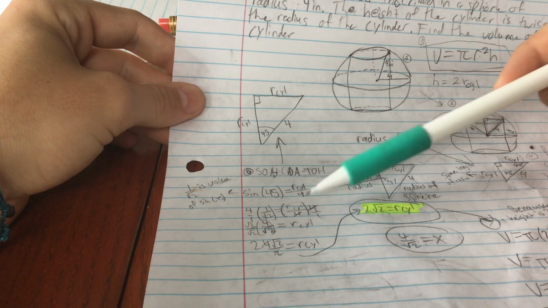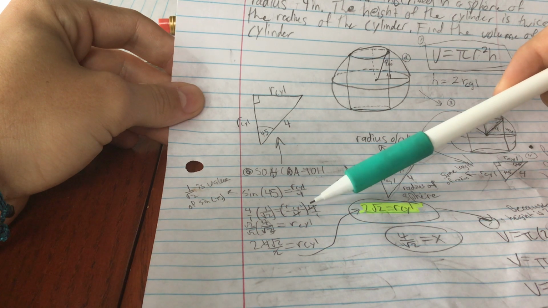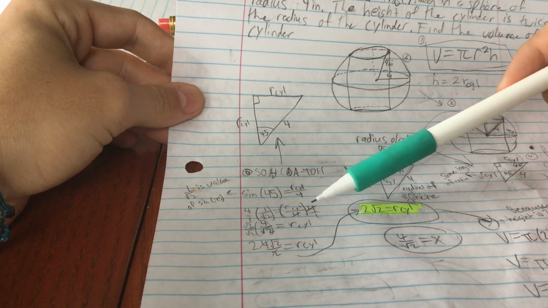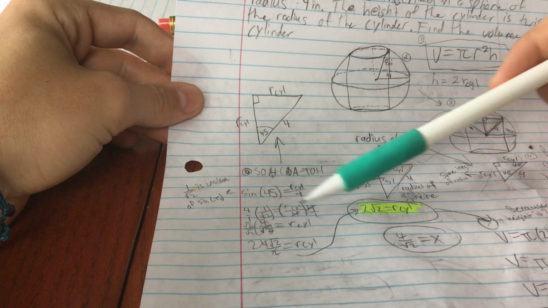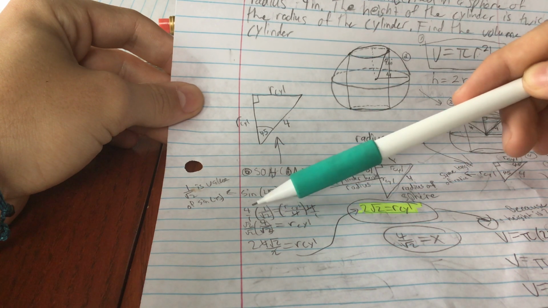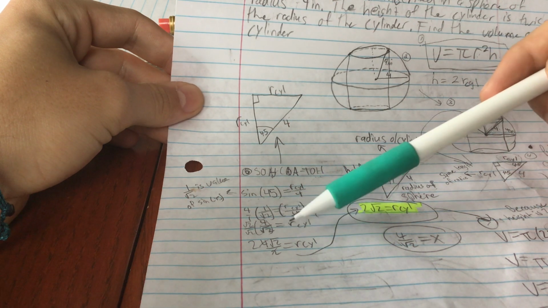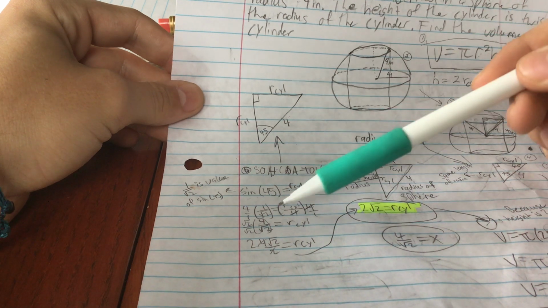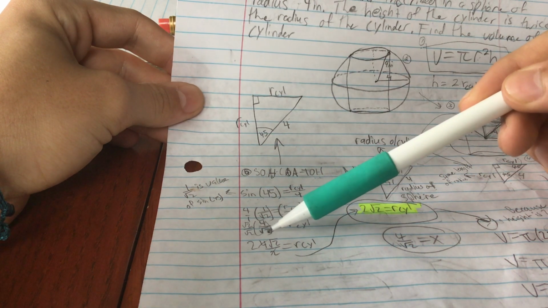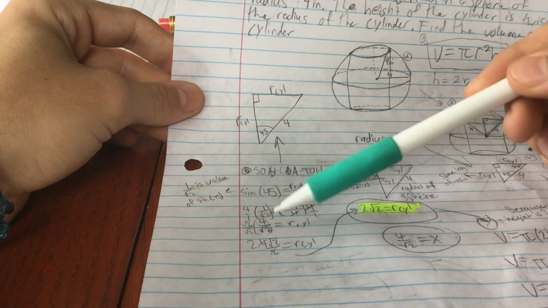To get rid of that 4, I needed to multiply by 4. So I put 4 over 1 for this side, and 4 over 1 for that side, and I multiplied it, and I got 4 over square root of 2 is equal to radius of cylinder. But I'm not done yet, because you have to rationalize the denominator.